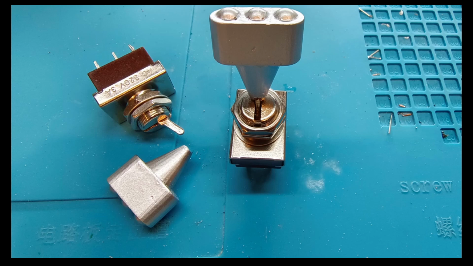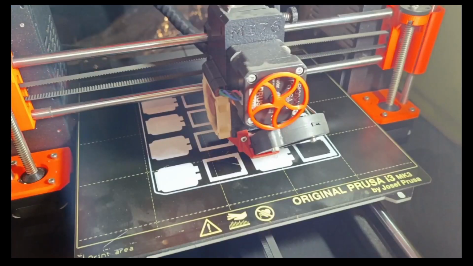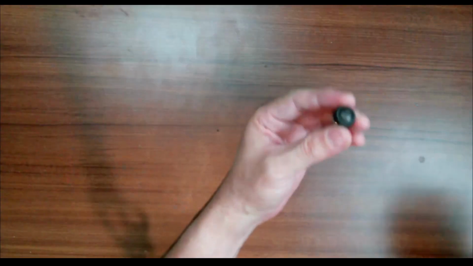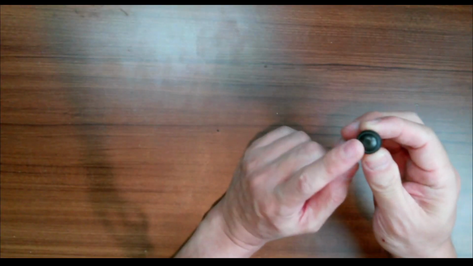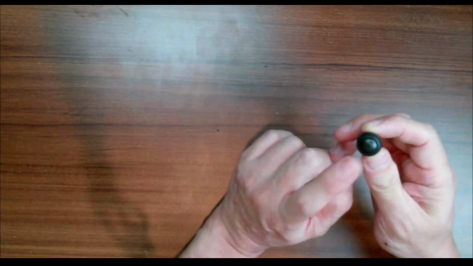Usually the other things that I create in the overhead panels are the covers. Some switches or push buttons, let me show you. There are some buttons that are actually covered.